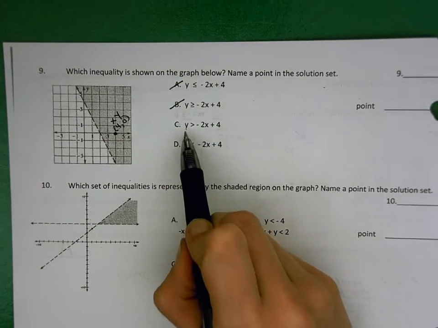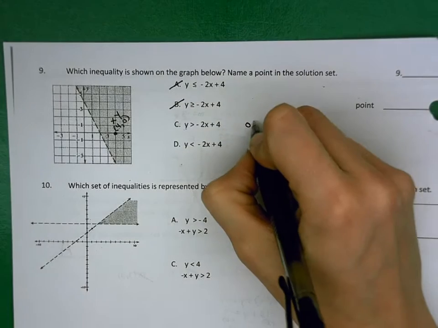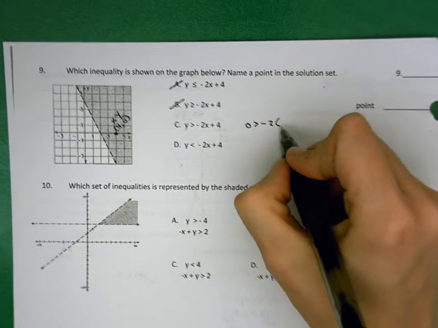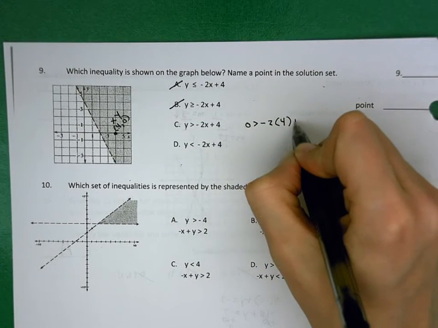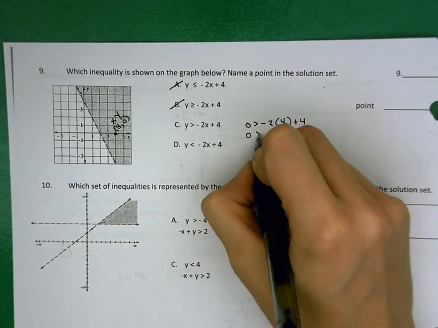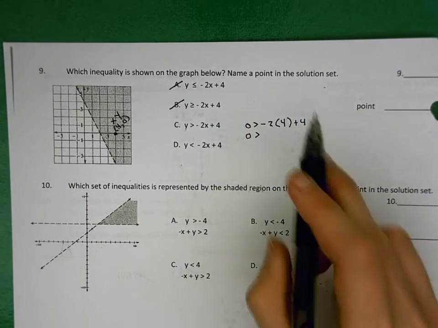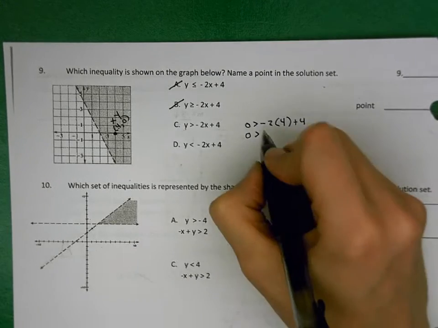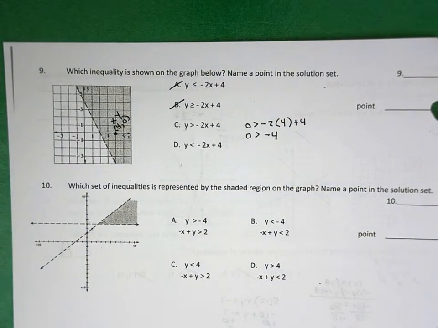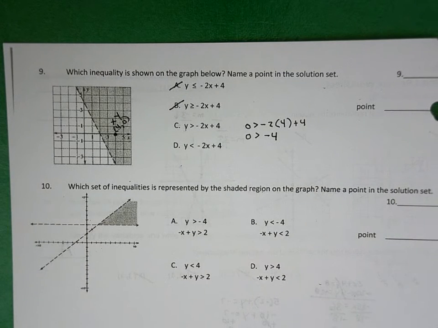I'm going to put 0 into my y. 0 is greater than negative 2 times, and I'm going to put 4 into my x. We get 0 is greater than negative 2 times 4, which is negative 8, and negative 8 plus 4 is negative 4. So the question is, is 0 greater than negative 4? Is that true? And the answer is yes.